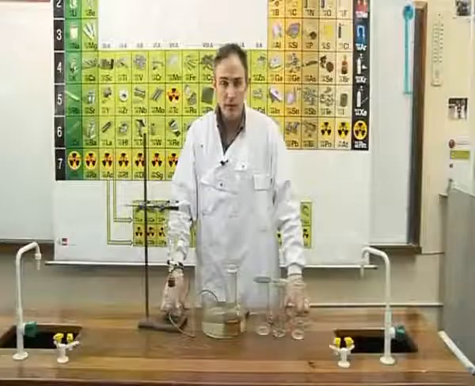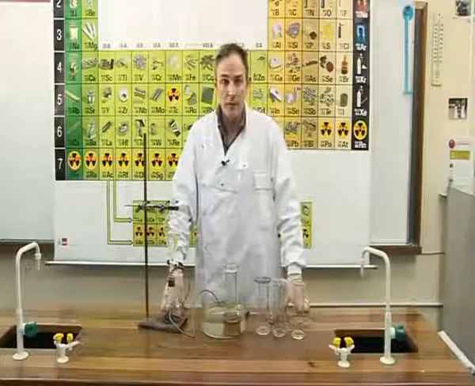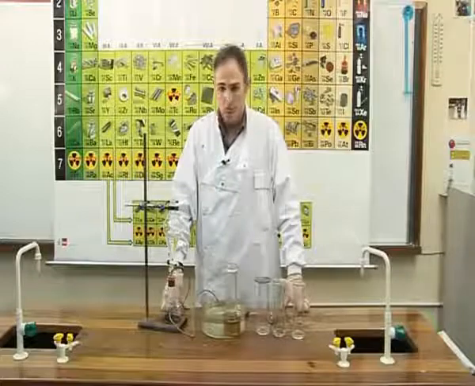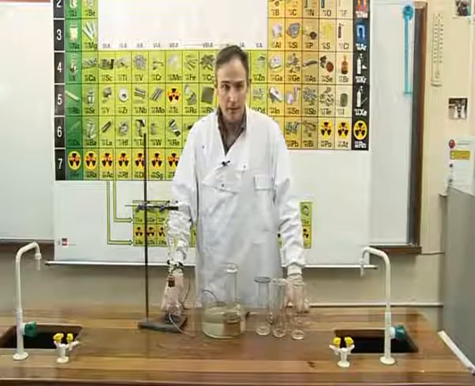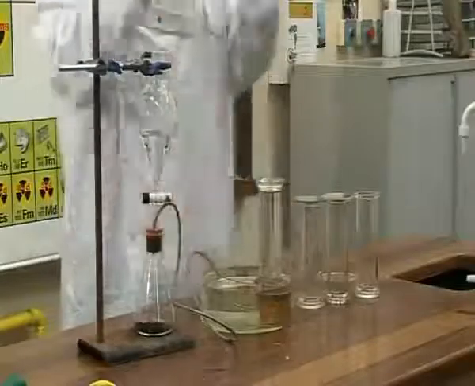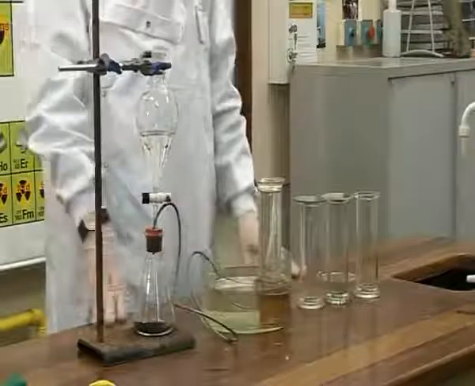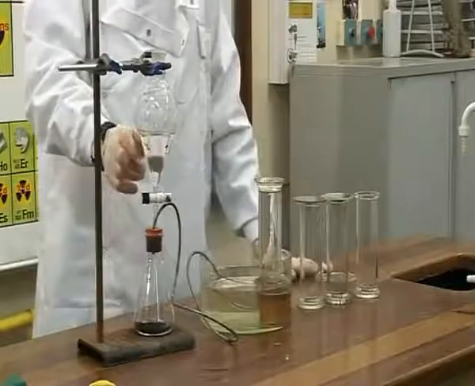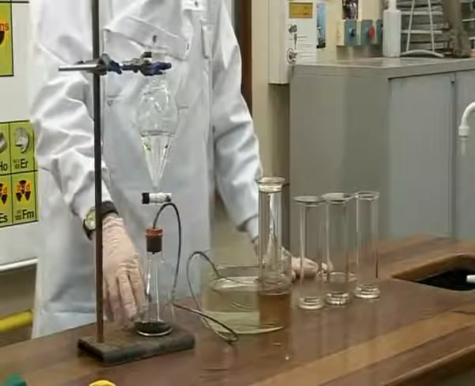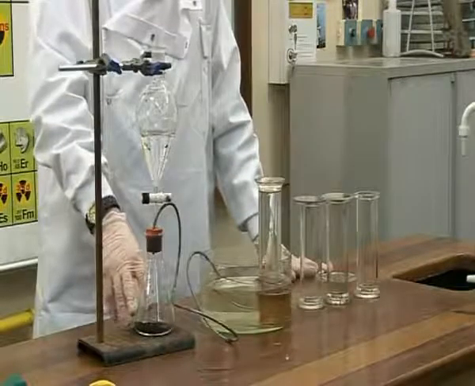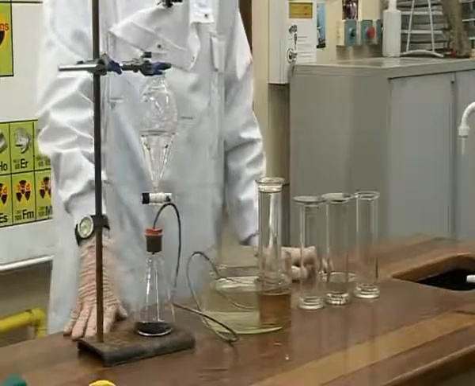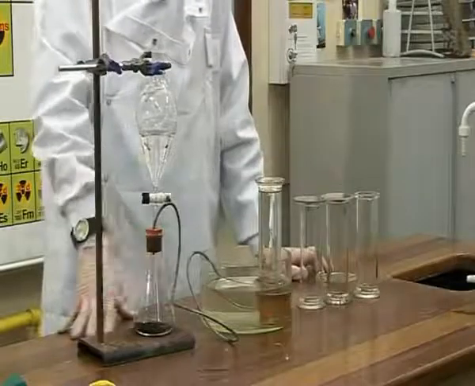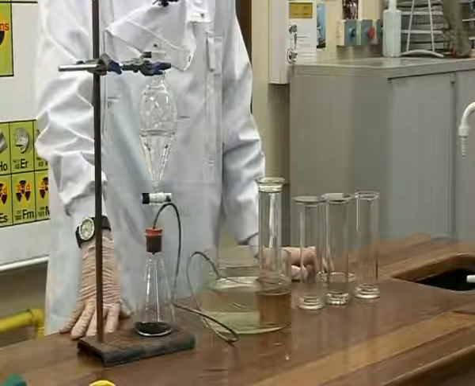Experiment OC24, to prepare a sample of oxygen gas by decomposing hydrogen peroxide using manganese dioxide as a catalyst. Safety glasses must be worn during this experiment. Here we are going to drop hydrogen peroxide, which is this clear liquid, onto the black powder, which is called manganese dioxide, which acts as a catalyst. That means it alters the rate of the reaction, but does not get used up itself.